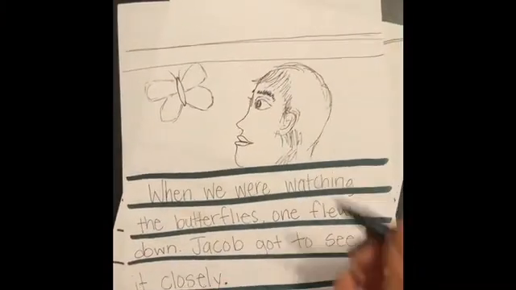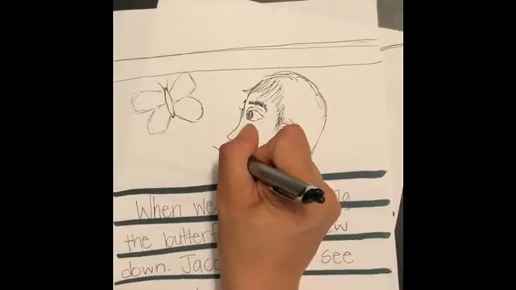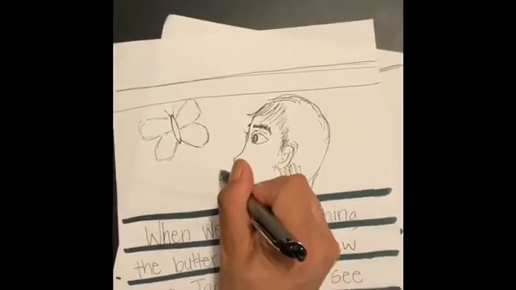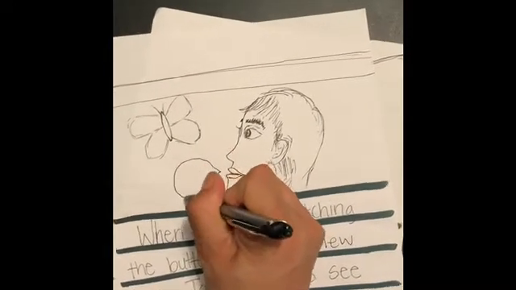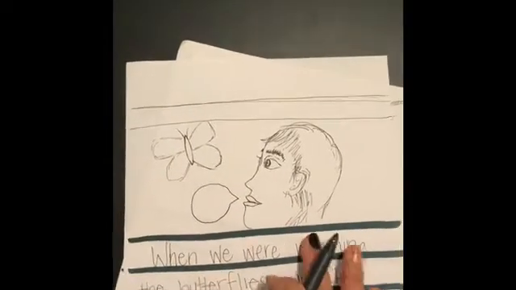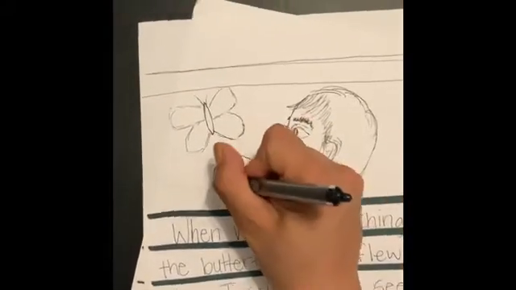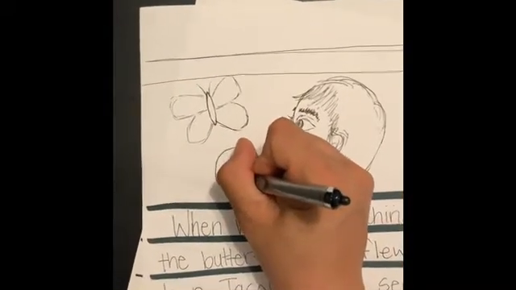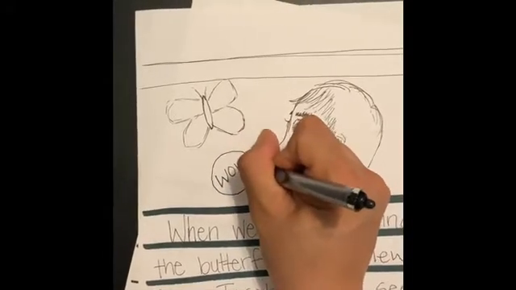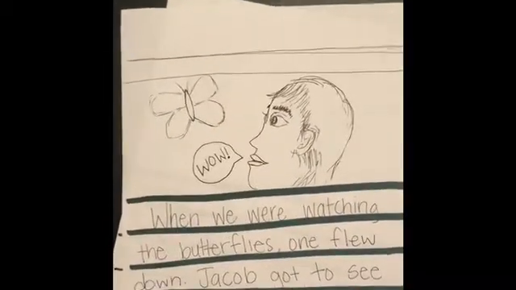To make a speech bubble, it's super easy. You're going to put it by the person that's talking. So you do kind of like two diagonal lines, almost like you're going to do a triangle, right? And then you're just going to add a circle or an oval big enough to add the words. I'm not going to add too many words, but I'm just going to add something that Jacob said. And he said, wow, because it was just simply breathtaking. So I'm going to go ahead and write the word wow with an exclamation point, because that is something that he said when he saw that monarch butterfly.